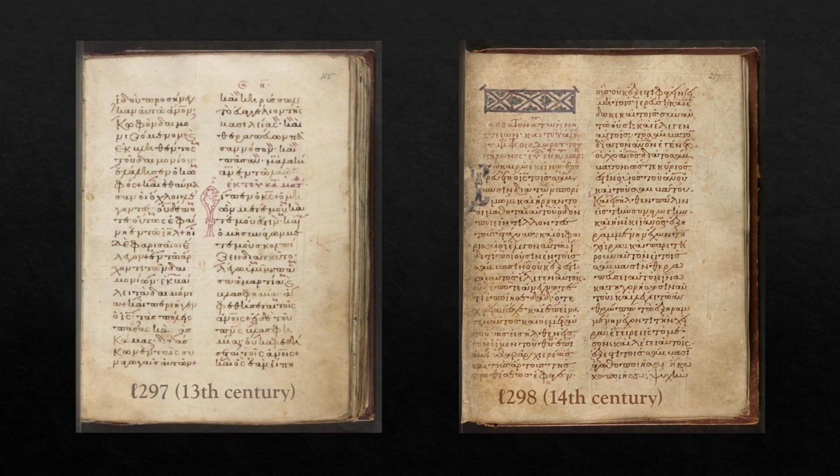And the lectionaries are these interesting manuscripts where they have sections of Scripture lined up based on when they were to be read in church. Some of them are majuscule, some of them are minuscule, capital or lowercase letters. Here's an example of two of them. This is lectionary 297 from the 13th century and lectionary 298 from the 14th century.